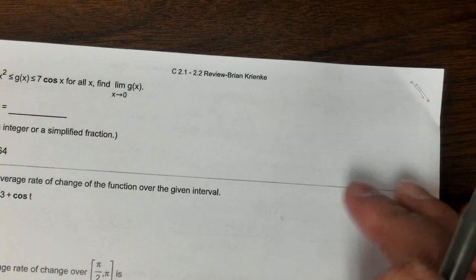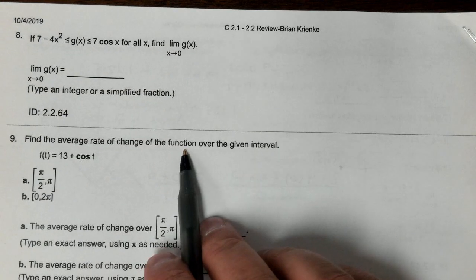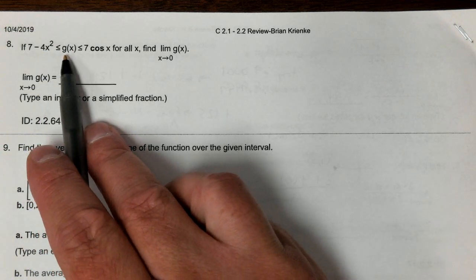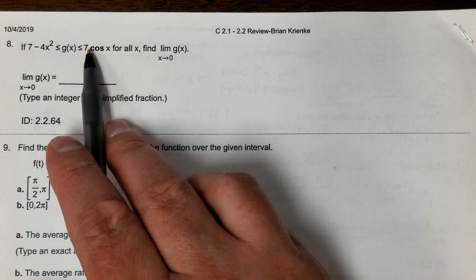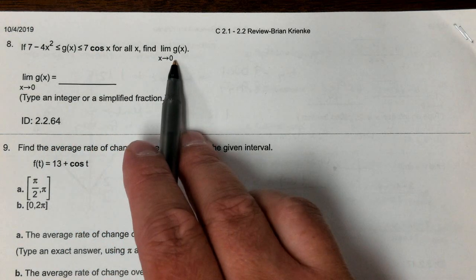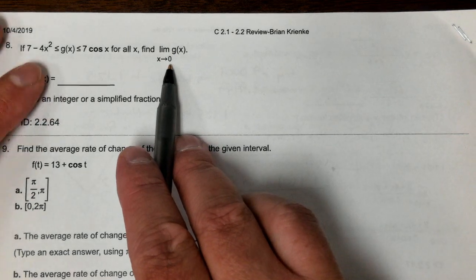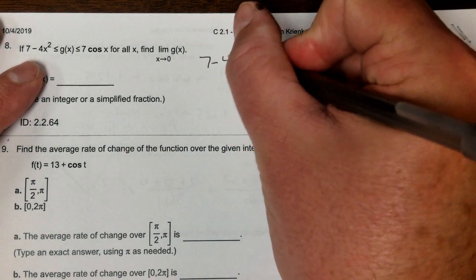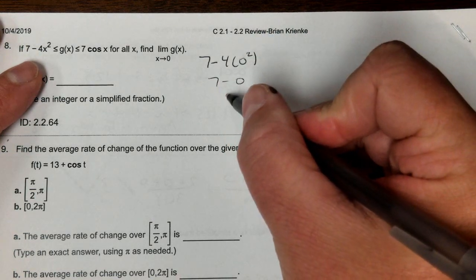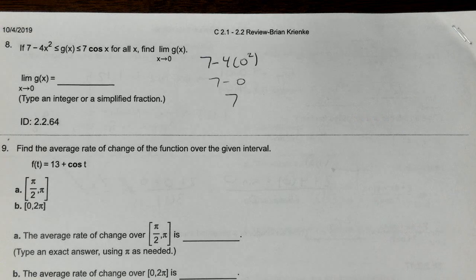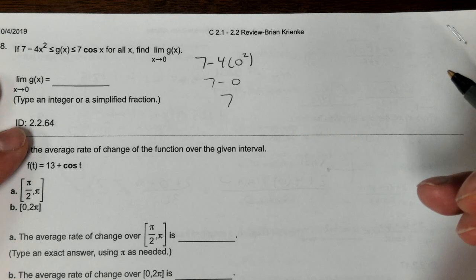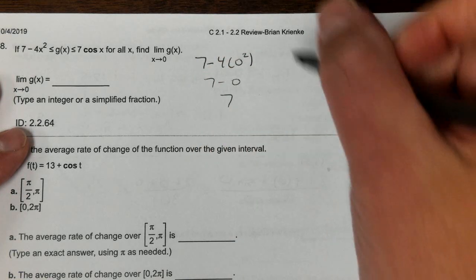Okay, on the next one, number 8, it says 7 minus 4x squared is less than or equal to g of x is less than or equal to 7 cosine x for all x, and we want to find the limit as x approaches 0. So what this means is 7 minus 4 times 0 squared. 7 minus 0 is 7. And this is showing you basically the squeeze theorem or the sandwich theorem.